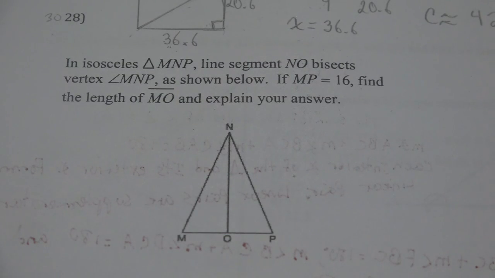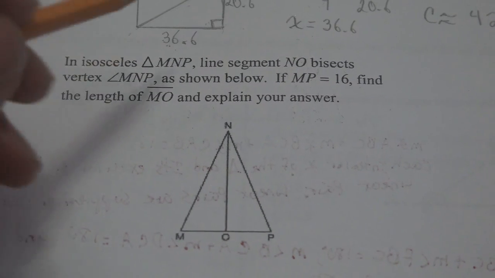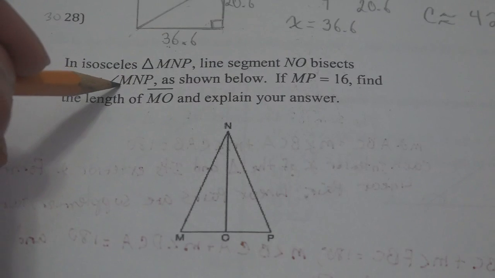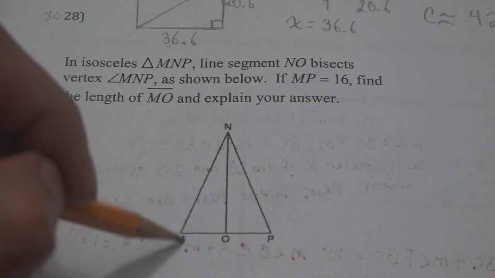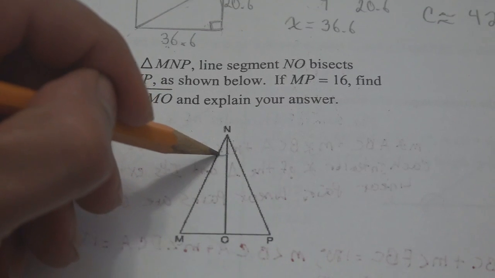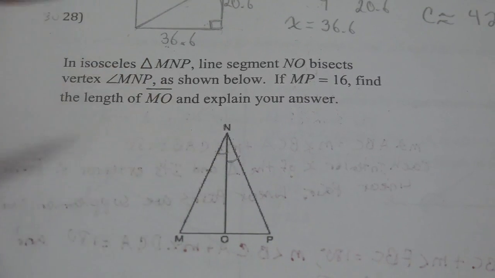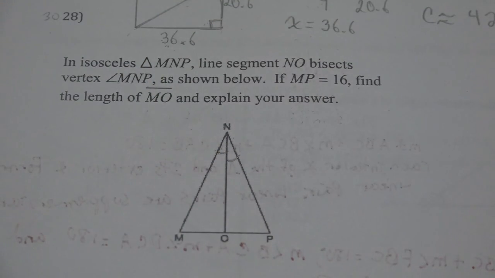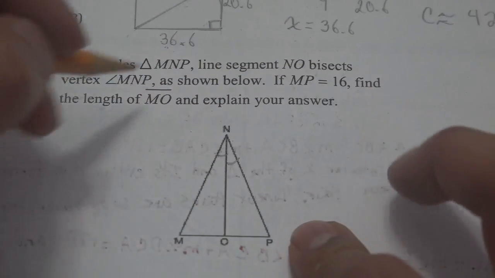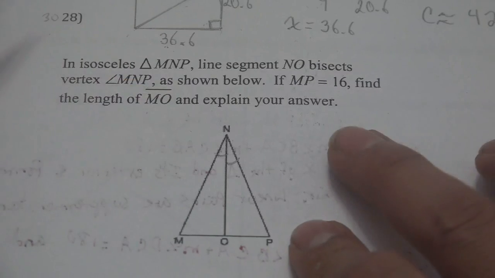So, let's see now. In isosceles triangle MNP, line segment NO bisects vertex N. So this line bisects this vertex. That means that if it bisects it, it creates the angle bisector. You understand what I'm saying? Okay then. Now MP is 16. Find the length of MO and explain your answer.